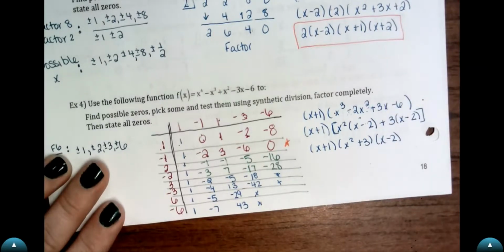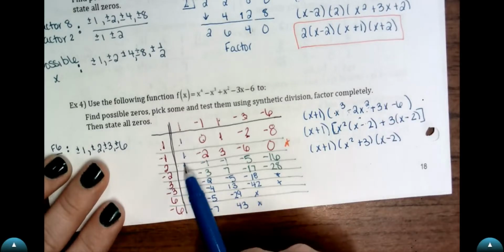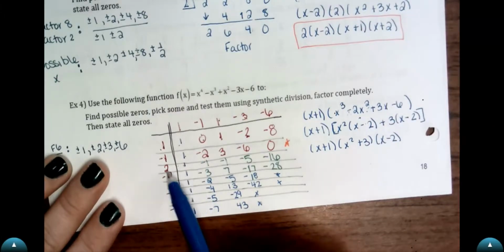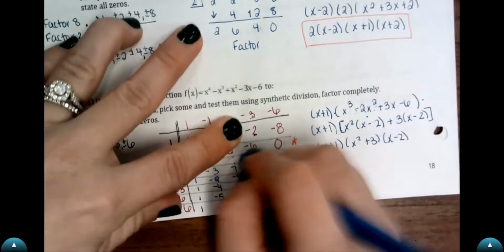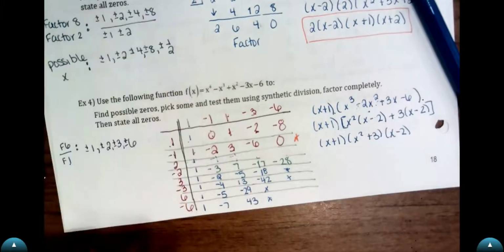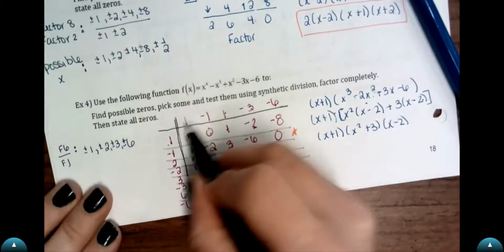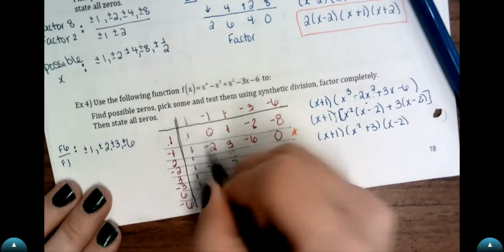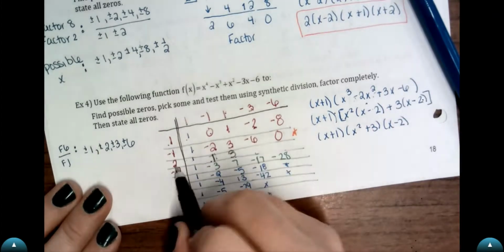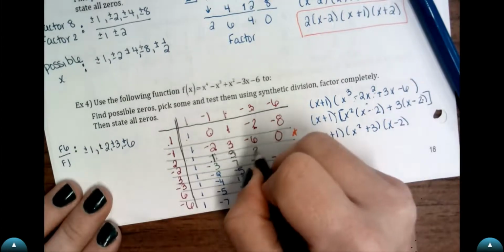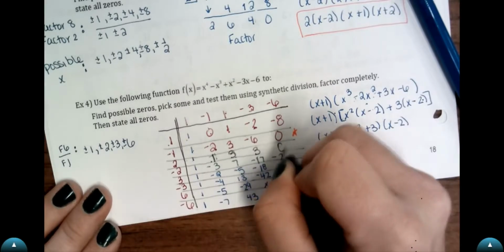This 2 times 2 is, oh, I have a sign error, so I'm going to double check this one because that should show up in our table. So 2 times 1 is 2, plus negative 1 is positive 1. 2 times 1 is 2, plus 1 is 3. 2 times 3 is 6, minus 6 is 0. So I did have an error.